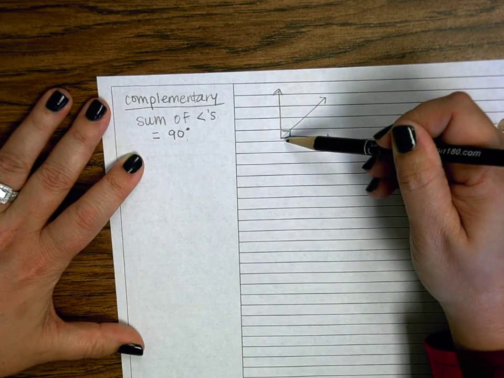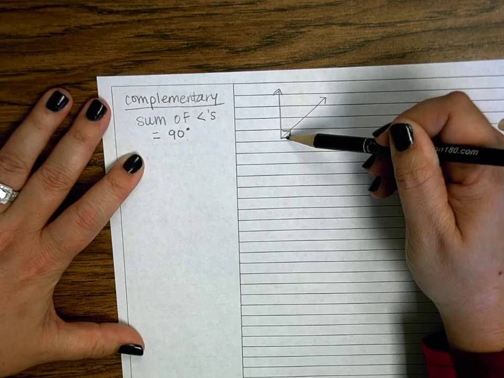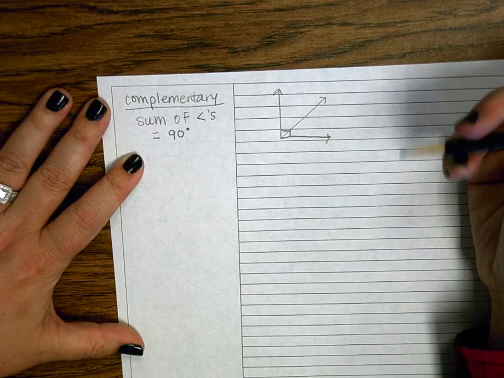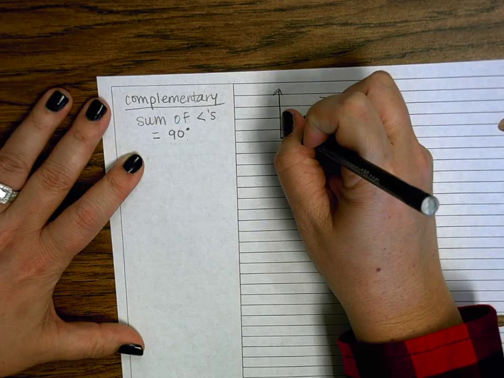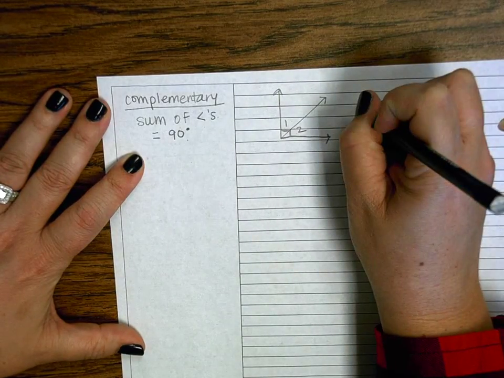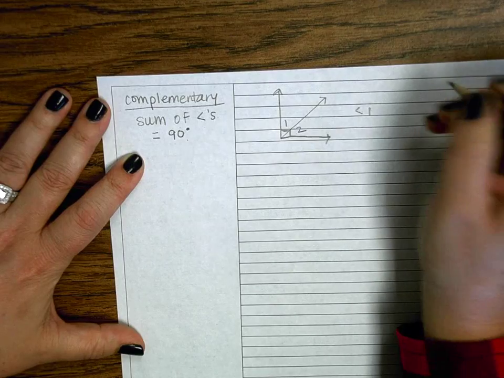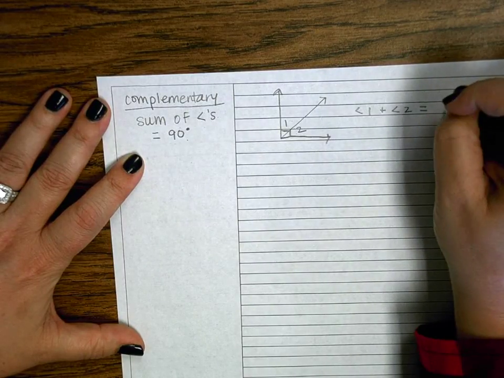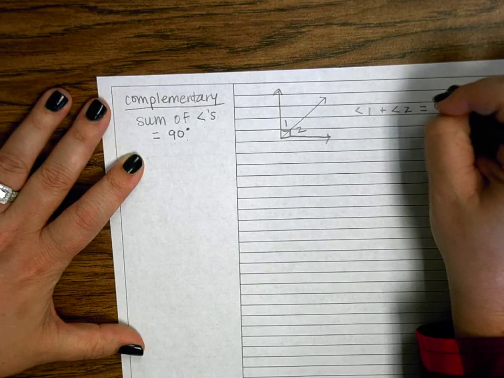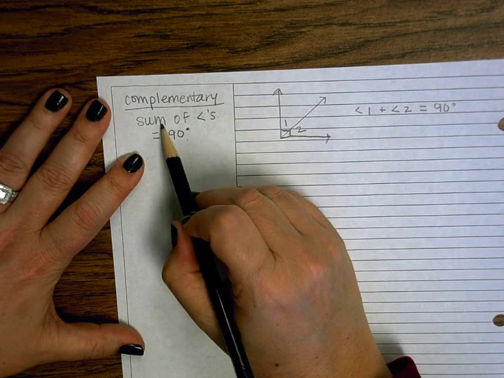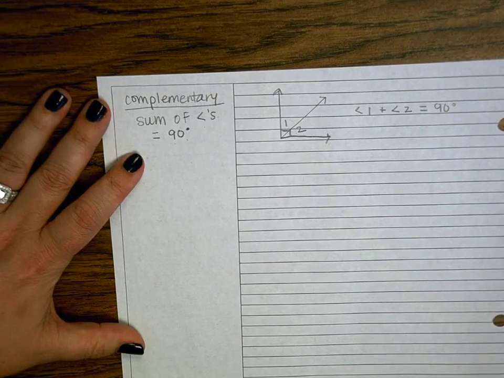Because the original was 90. So this is complementary. Let's label this one angle 1 and this one angle 2. Angle 1 plus angle 2 equals what? 90 degrees. That means the sum, when you add them together. That's complementary.